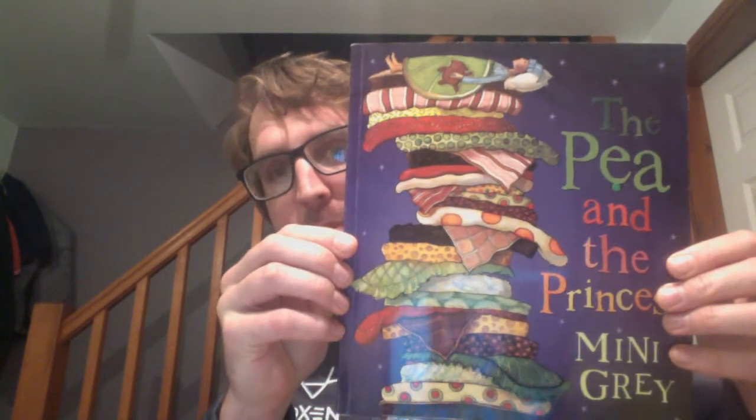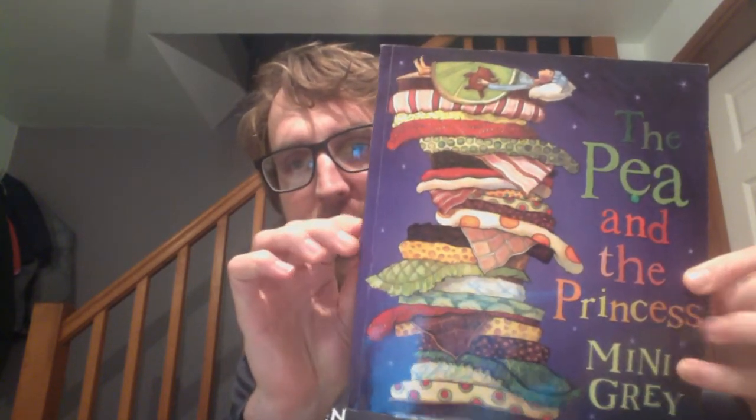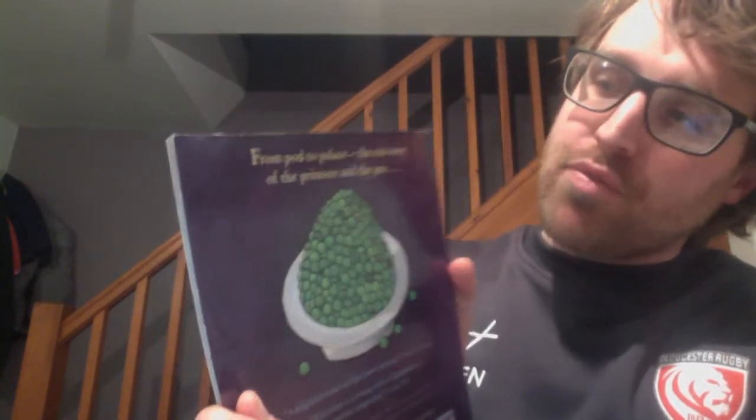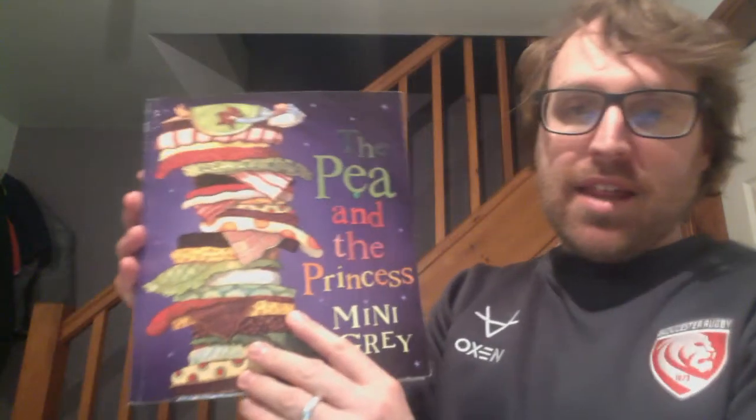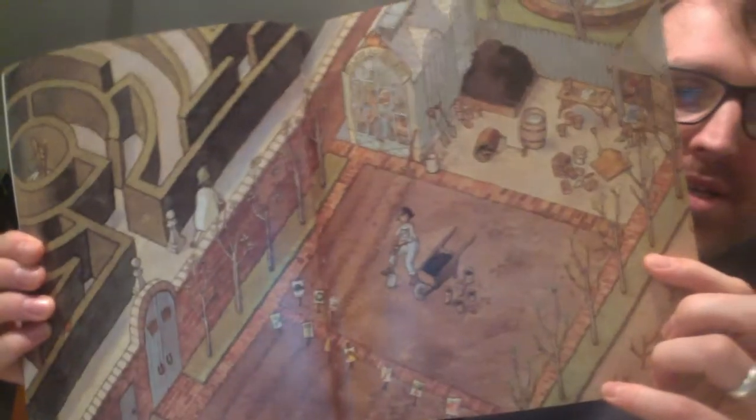Okay, so here's the story of The Pea and the Princess by Minnie Gray, and on the back here it says, "From Pod to Palace, the real story of the Princess and the Pea." So, Minnie Gray is saying that this is the real story of the Princess and the Pea. So it's the Pea and the Princess. Okay, got a nice picture to start us off there.